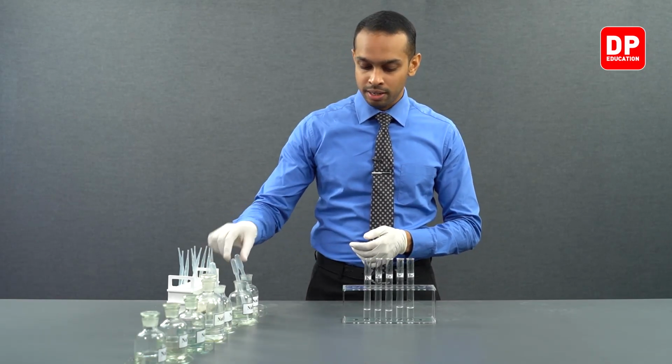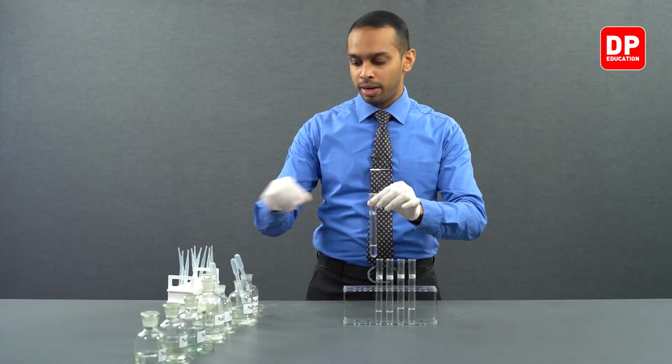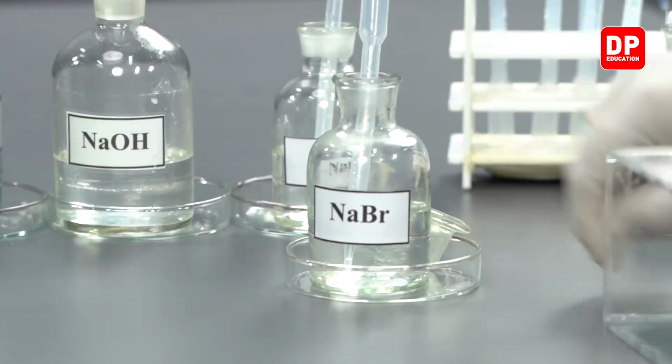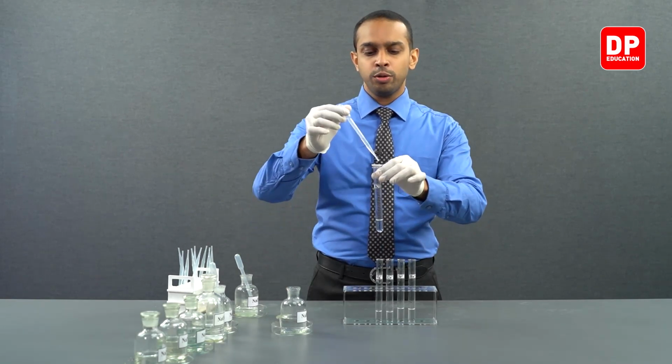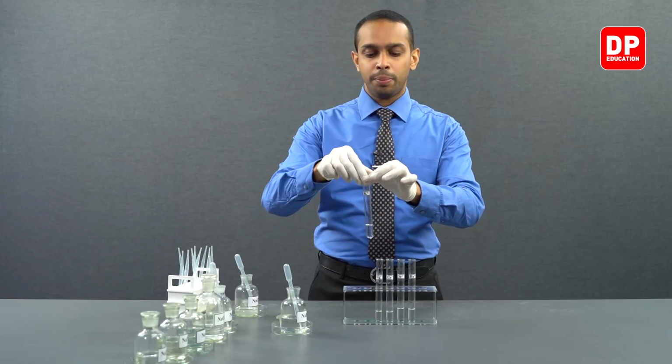So let's take each of these test tubes. We have potassium ions here, and we have our sodium bromide here. Let's add a few drops of sodium bromide to potassium ions and see what happens.